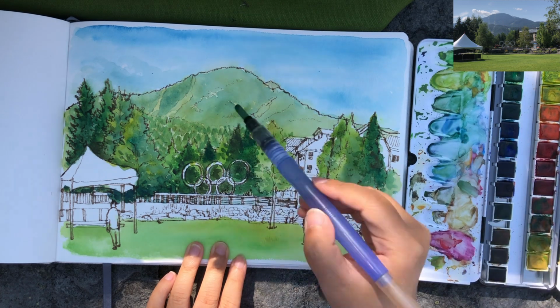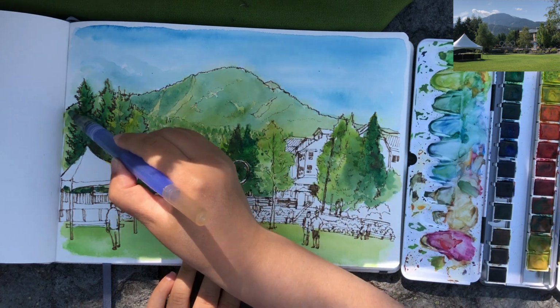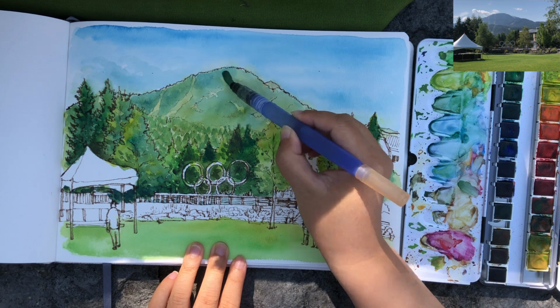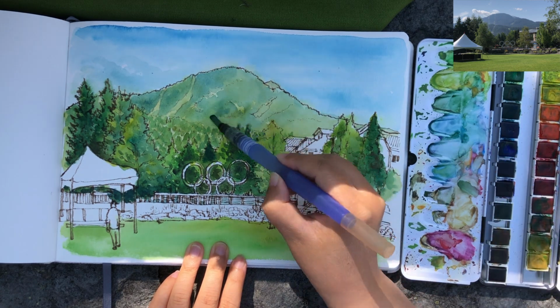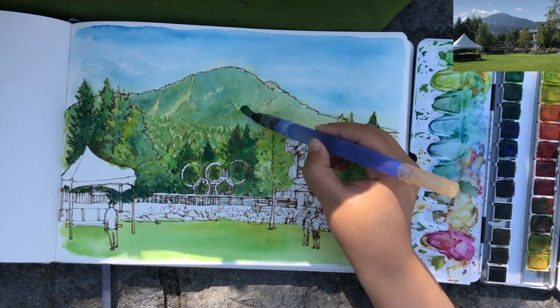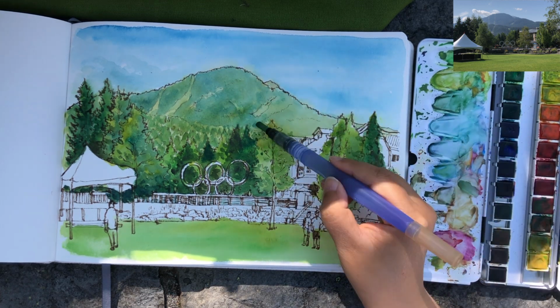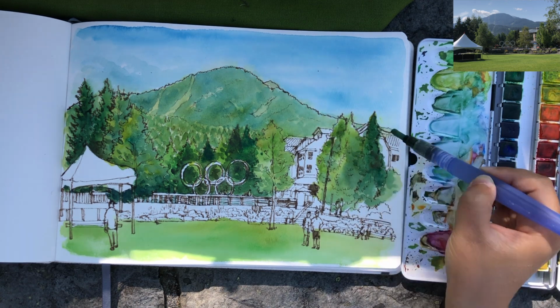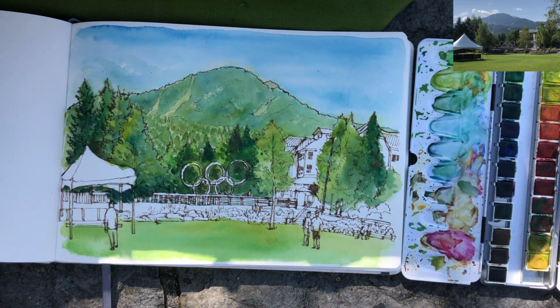So I am adding contrast to the alpine, but as you can see, the intensity of the green-blue shade is very watery. It's not as strong as the trees in the middle ground. So yeah, it's not coming forward and competing with the middle ground and foreground objects.